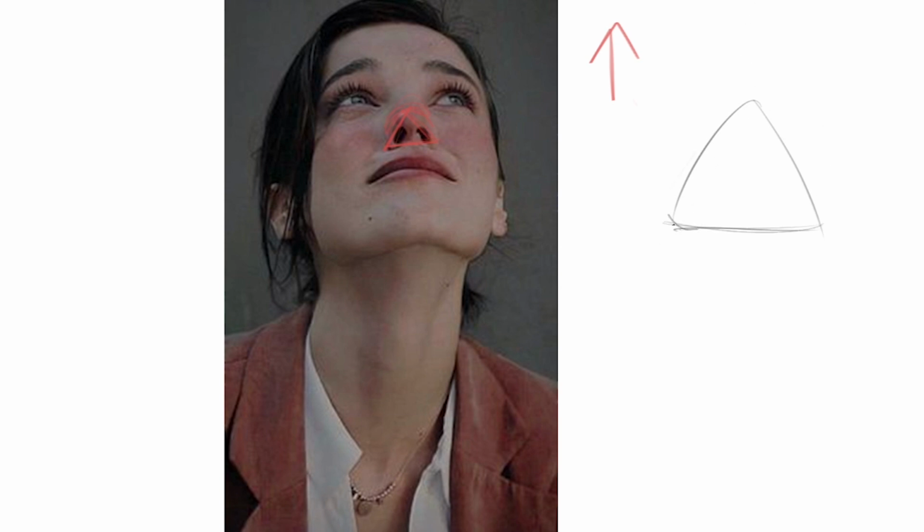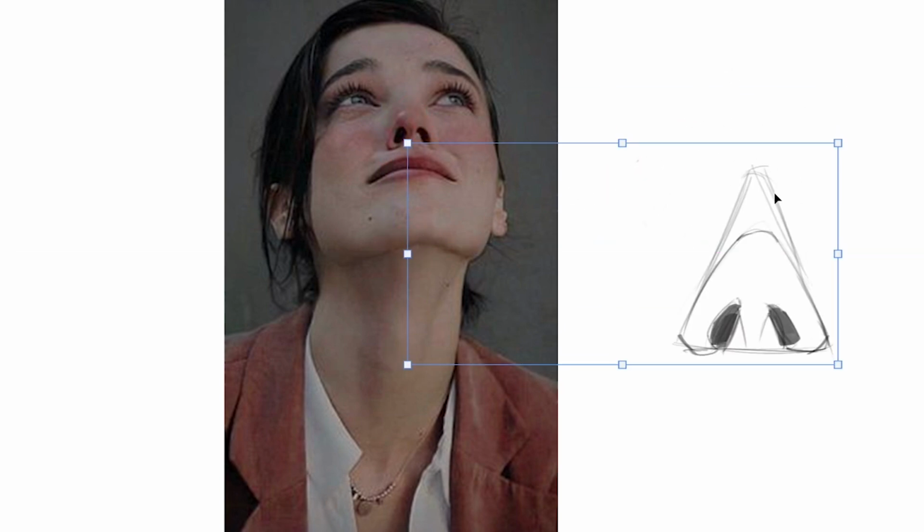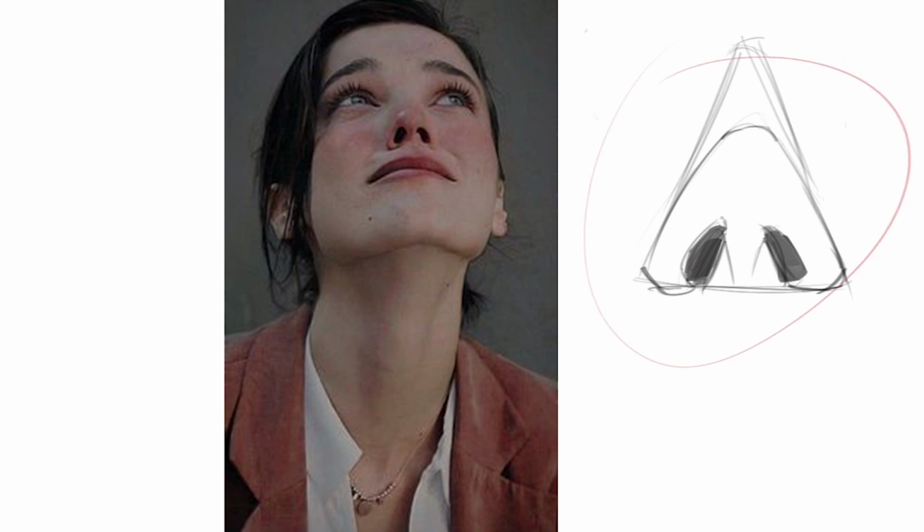Then we will find the corners of the nose and find the nostrils like this, then fill it with the black color, and we will indicate this slightly with this triangle. The nose will look like this if a character is looking upwards, okay.